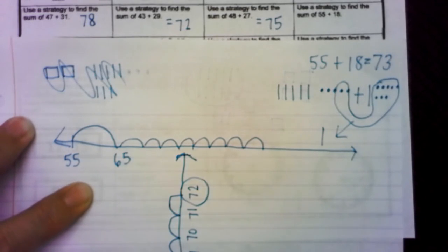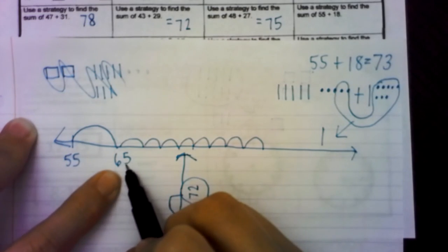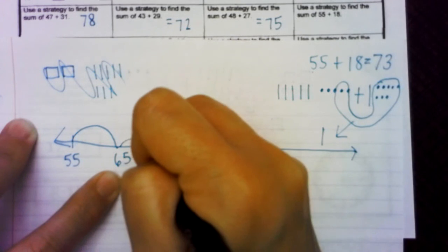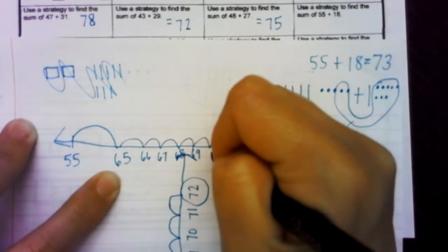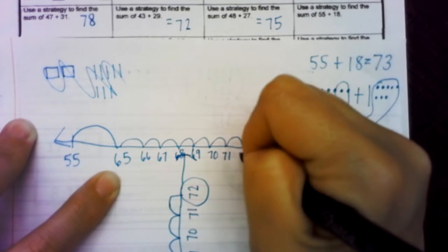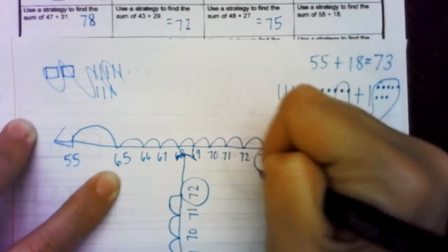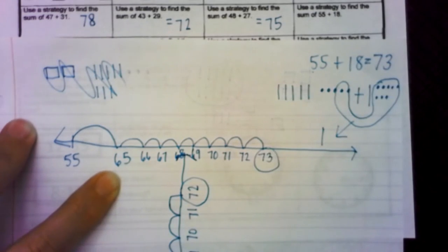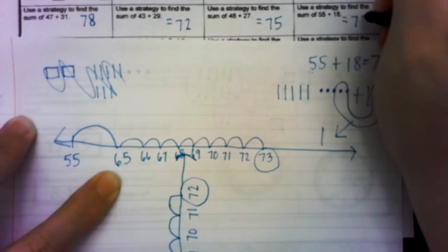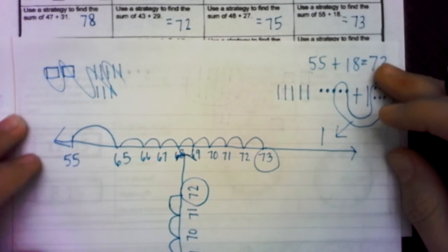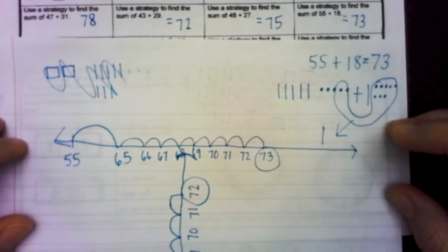Okay, now I need to count up my ones. So I'm at 65, 66, 67, 68, 69, 70, 71, 72, 73. So I got the same answer no matter which strategy I used. Make sure you're showing your work on how you got those answers.